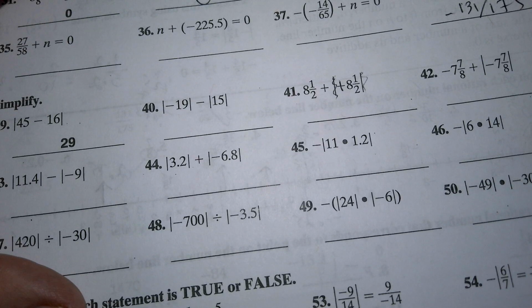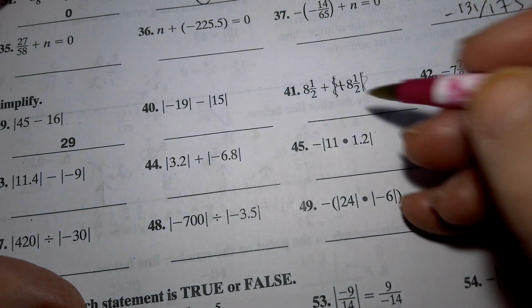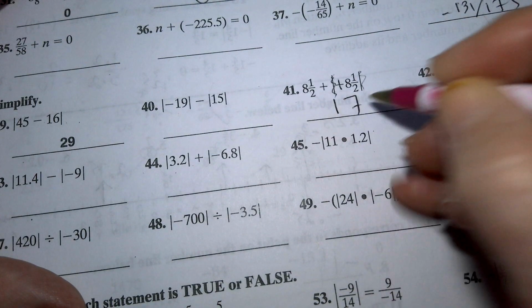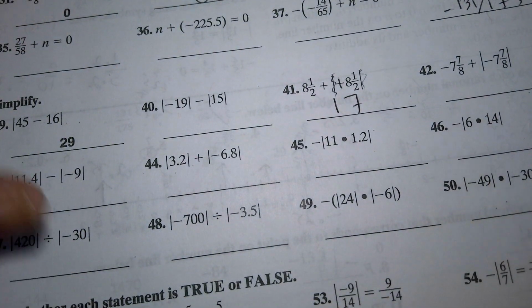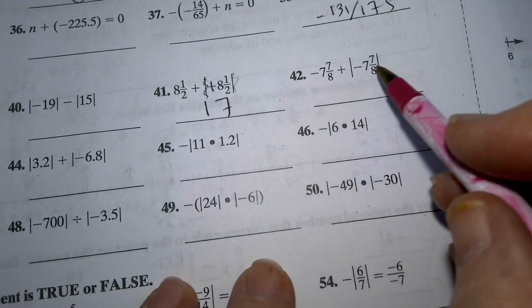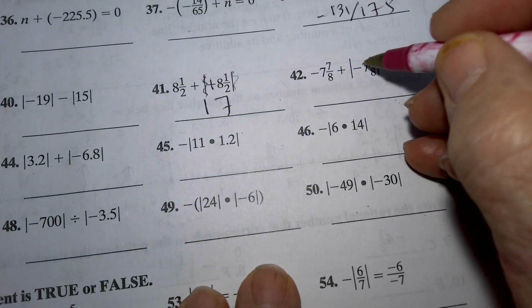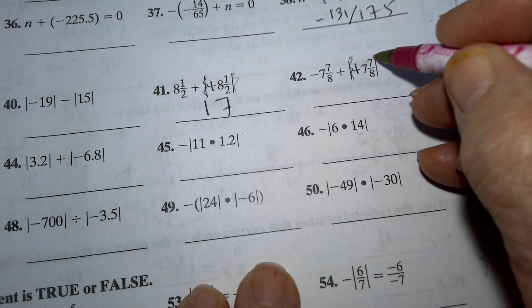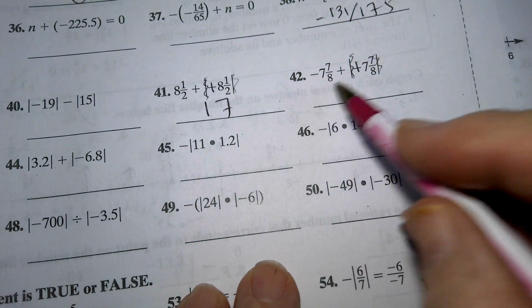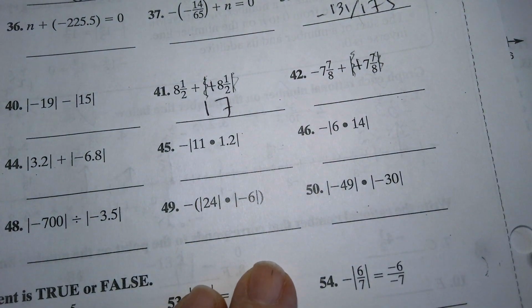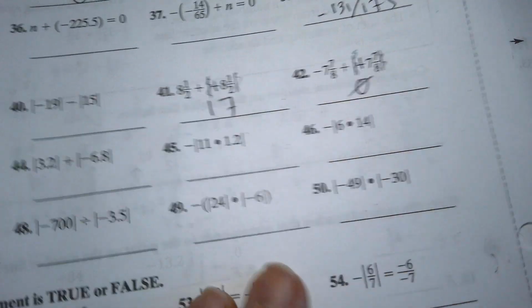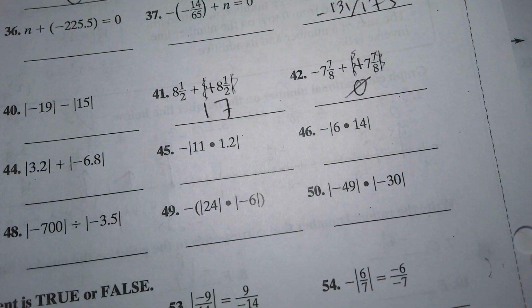What's 8.5 and 8.5? It is 17. Oh, some of these are going to be easy. Like the absolute value of this is what? So what's a negative 7 and 7/8 and a positive 7 and 7/8? 0. Done.